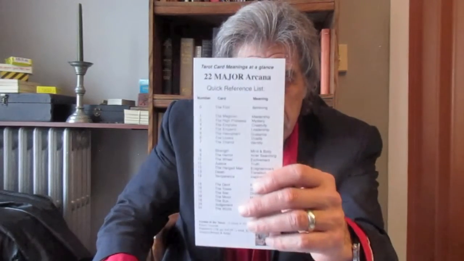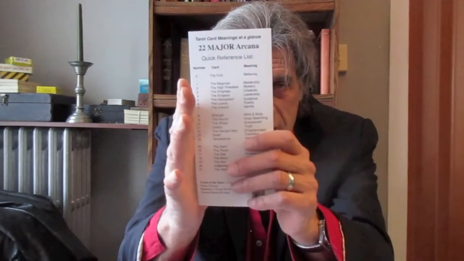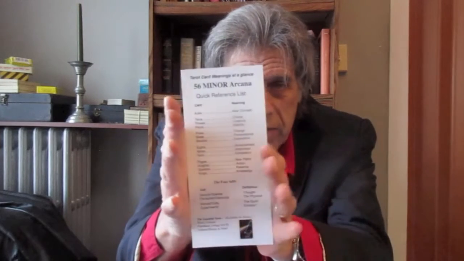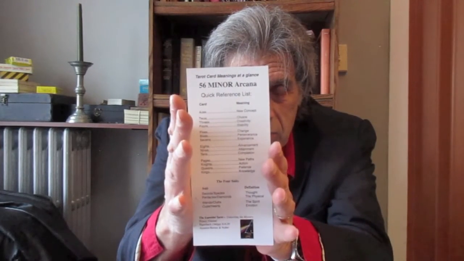I just think it's good for you to learn. So before we go into actually showing a couple of samples here, I also wanted to mention something else. I mentioned this one other time in one of my other YouTubes. I don't know why I don't do it a lot more, but this is my quick reference bookmark. It's a cardstock. It has the major arcana meanings on one side and the minor arcana meanings on the other, the way I use it.